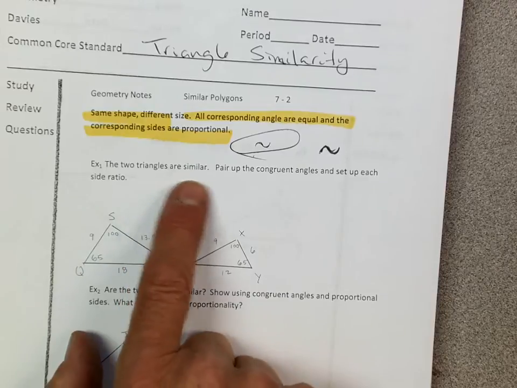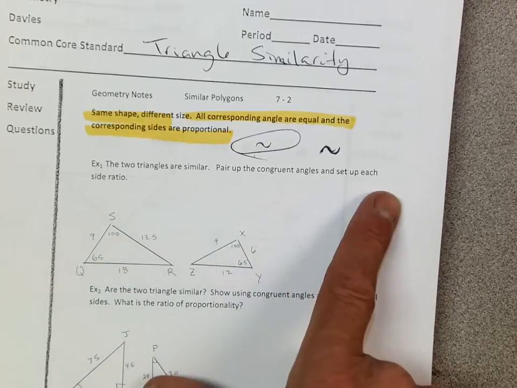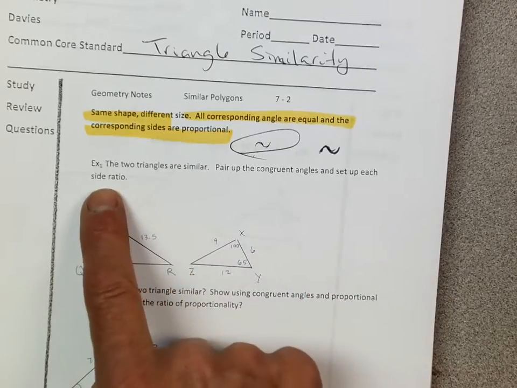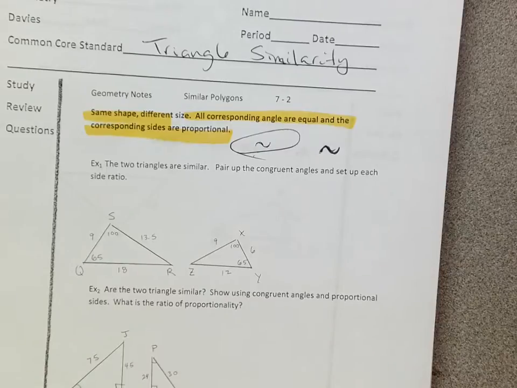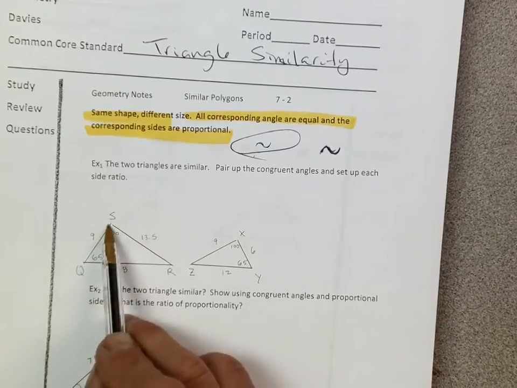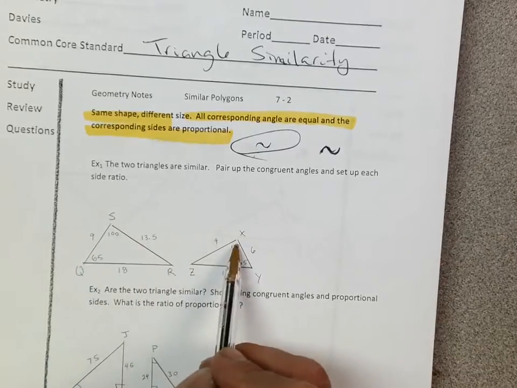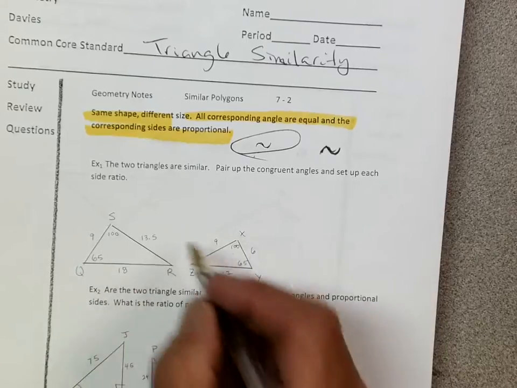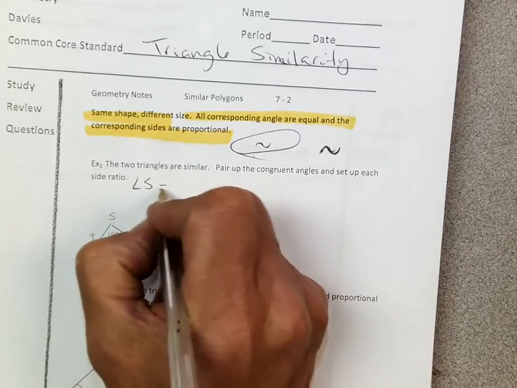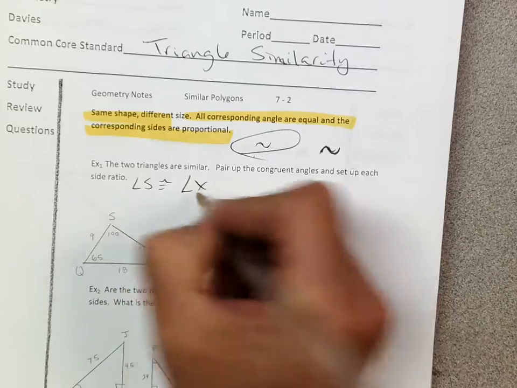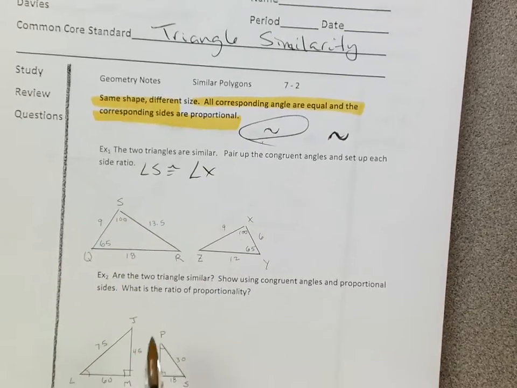The two triangles are similar, okay? Pair up the congruent angles and set up each side ratio. So here's what I know. It's kind of written a little bit backwards, but it sure seems to me like S goes to X. Would you guys go along with that? Sure, because they're 100 and 100, right? So I can say that angle S is congruent to angle X.